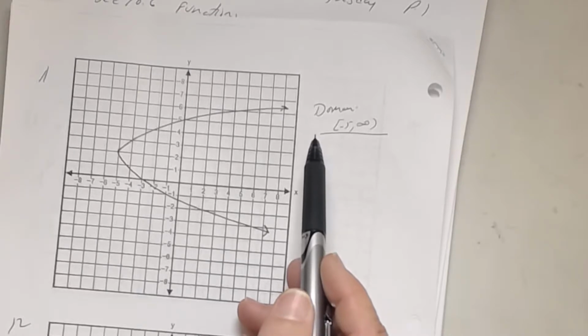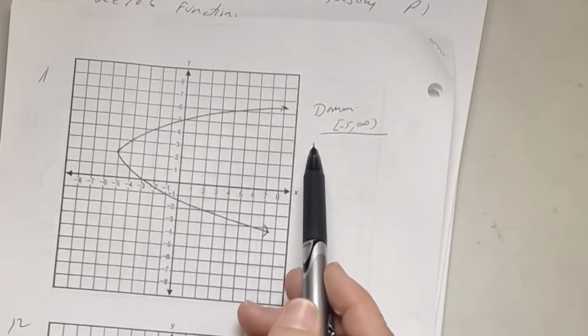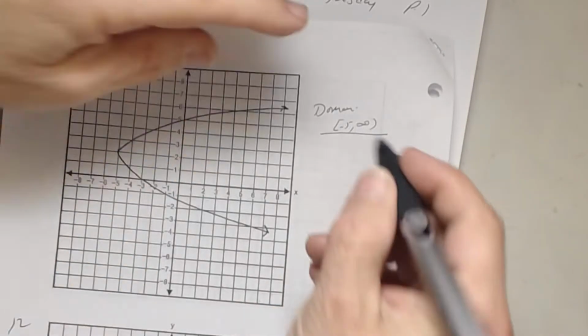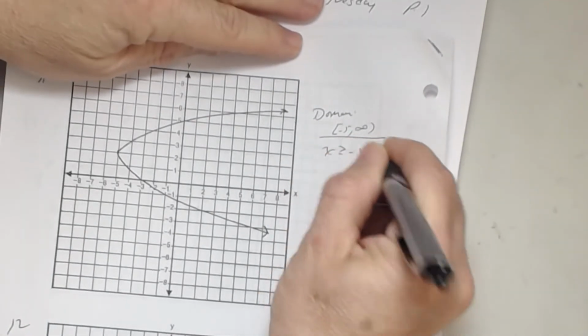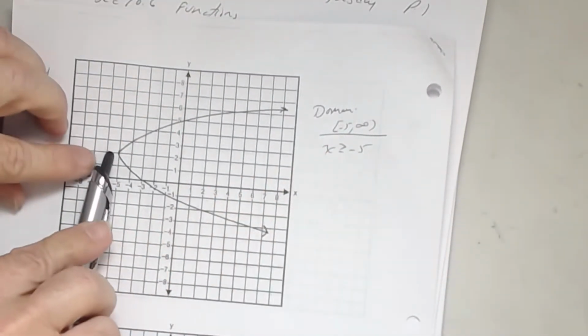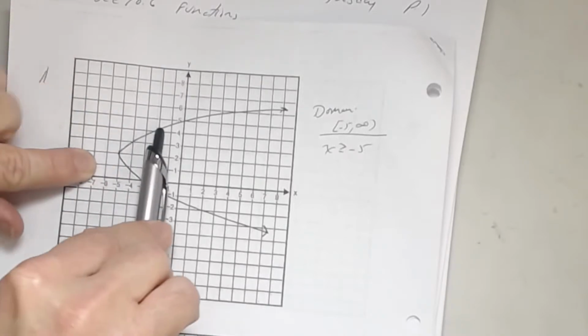You can't have infinity in inequality notation. x is what? Greater than or equal to -5, because -5 is my smallest x value, so all the other x values are bigger than that.